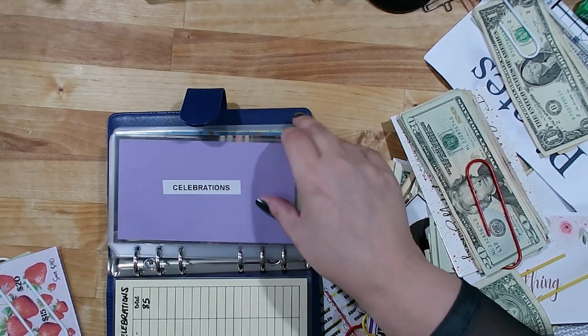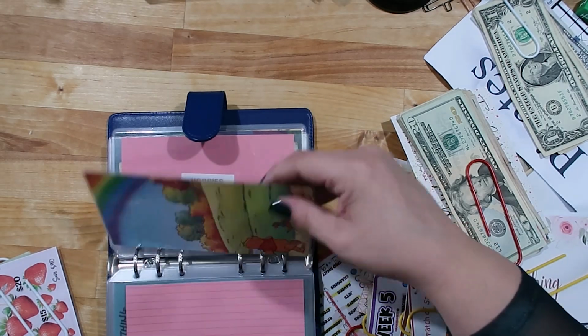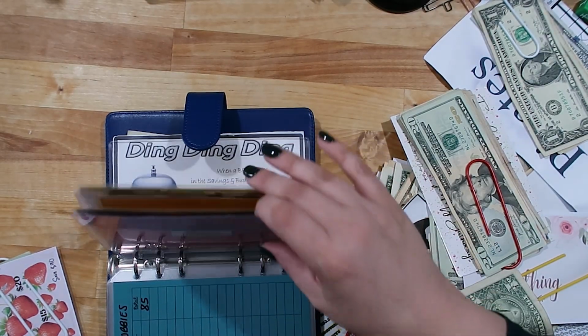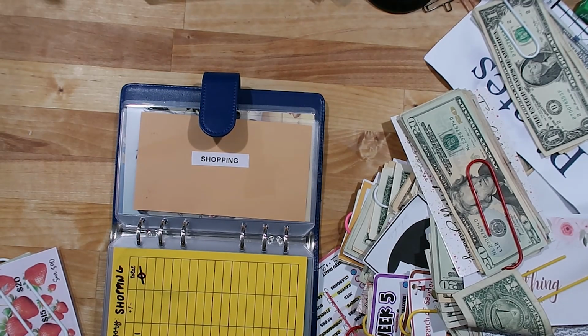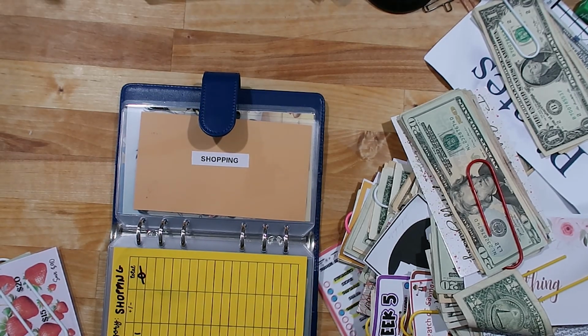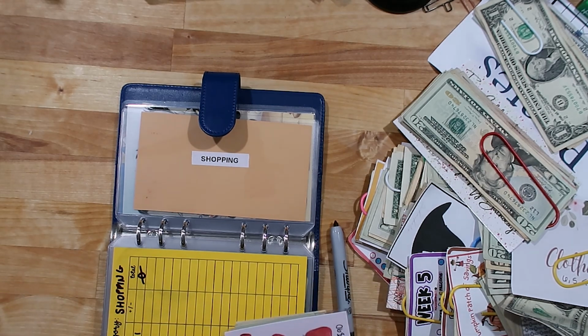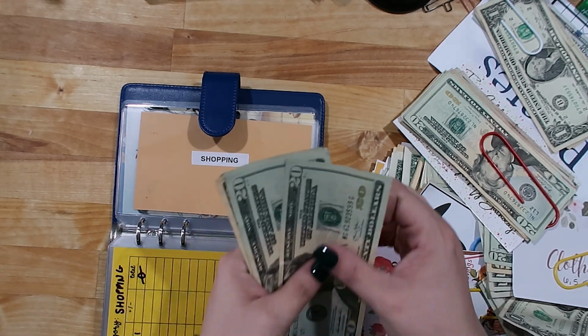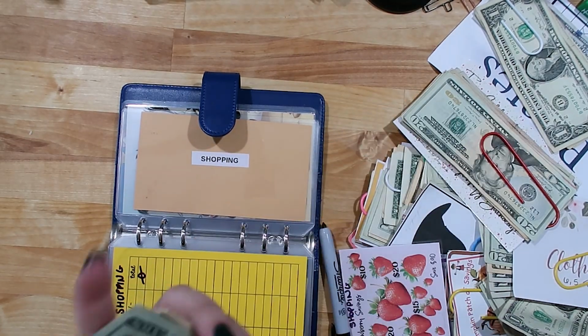We'll find my shopping category. That's hobbies. So this should be shopping. Yep, right here. And it's a good thing we're adding money here because I don't have any in there right now. And this should be $90. 20, 40, 60, 70, 75, 80, 85, 90.